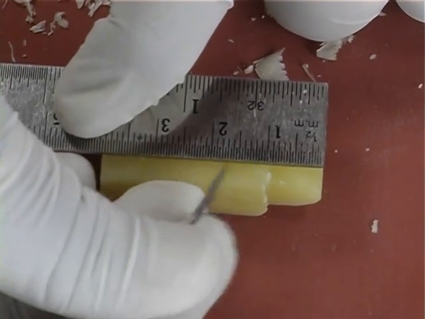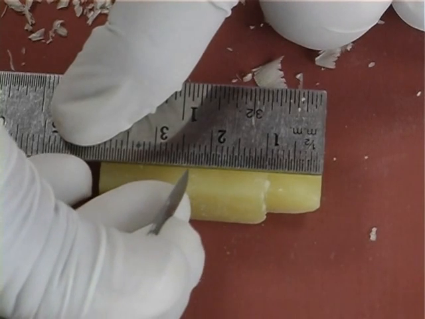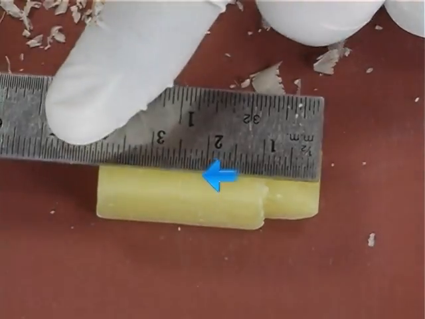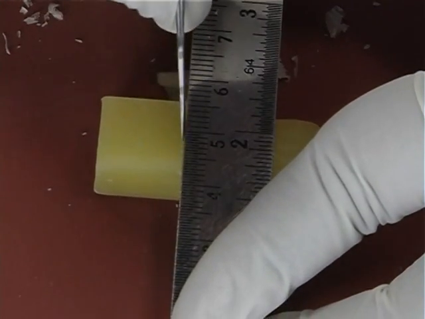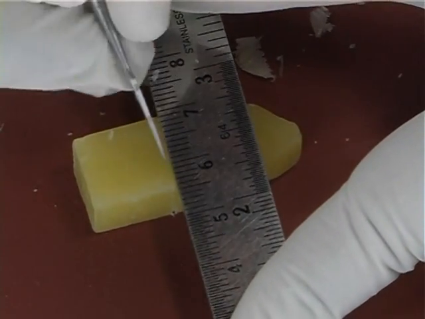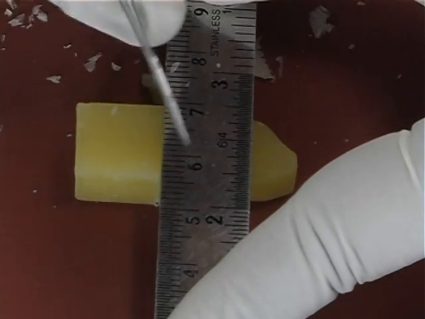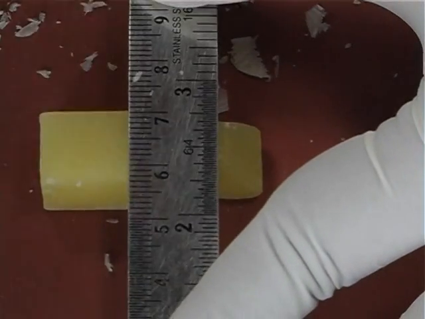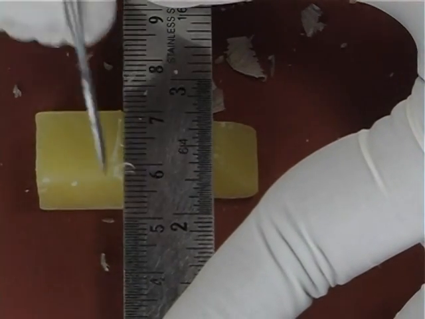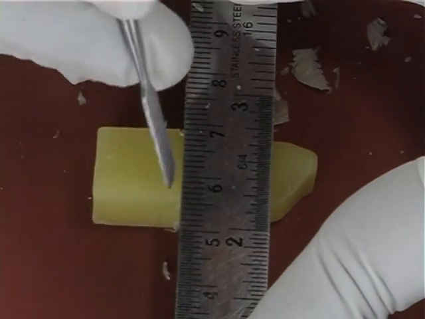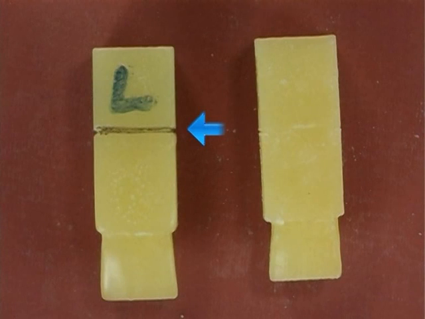From the incisal edge of the wax block, measure 23.5 mm using the metal scale and mark it using the wax carver. And then draw lines on all the four surfaces exactly at the same measurement. This line corresponds to the apex of the tooth. This is the labial aspect showing the marked measurement of the tooth.